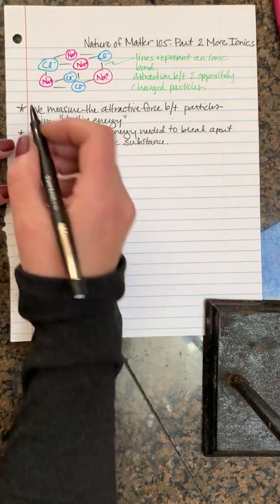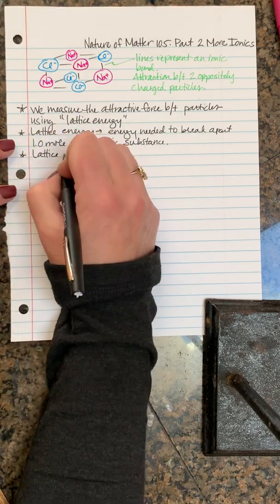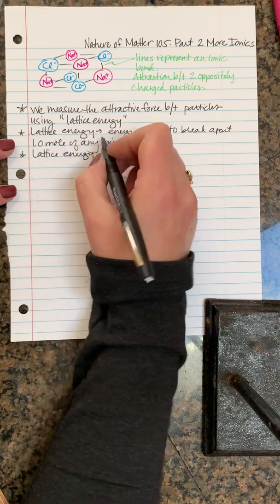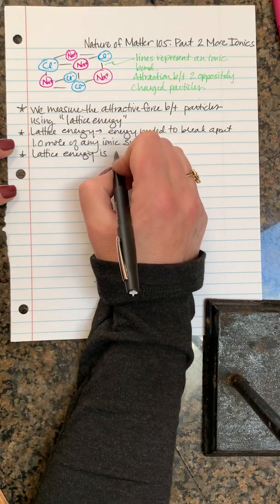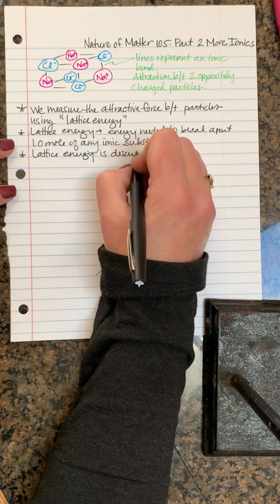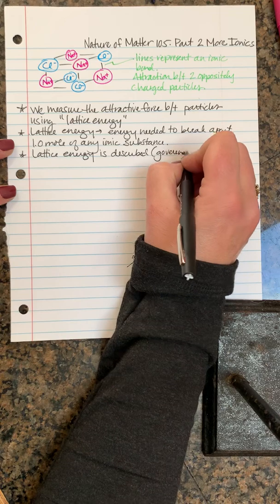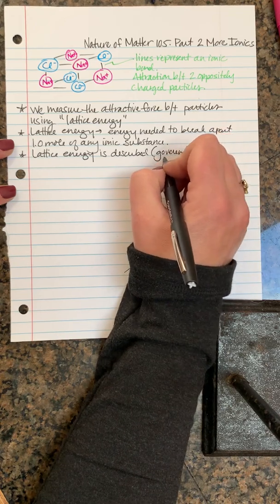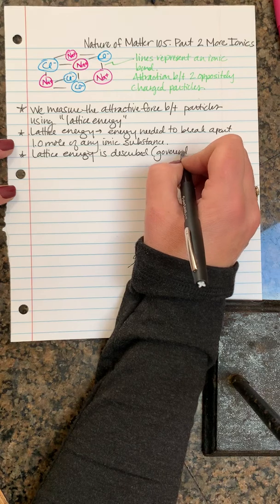Okay, so another thing about lattice energy is that lattice energy is described, or kind of governed, I guess. Spelled that wrong. G-O-V-E-R-N-E-D. Governed?